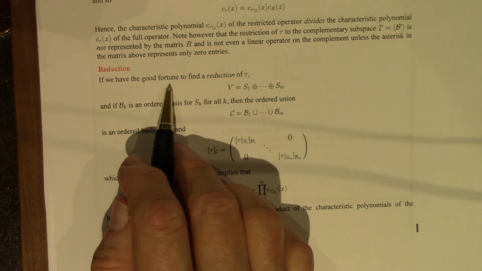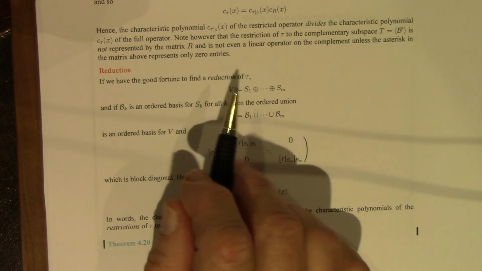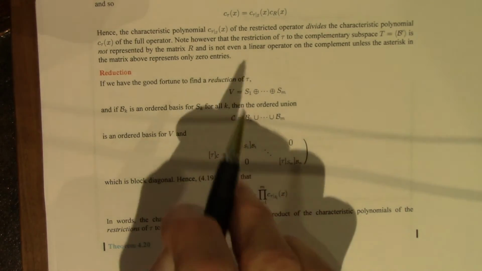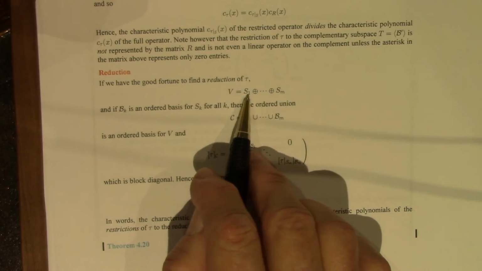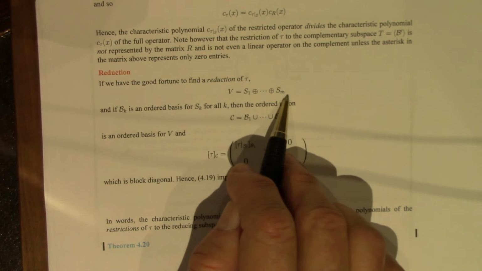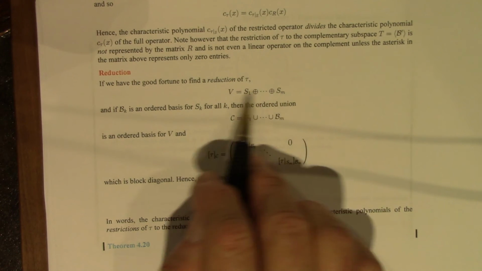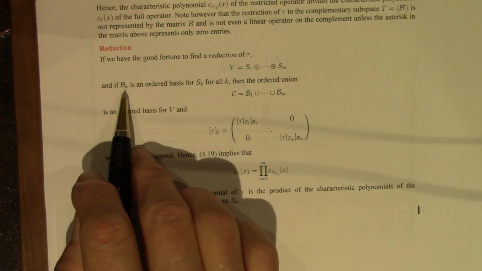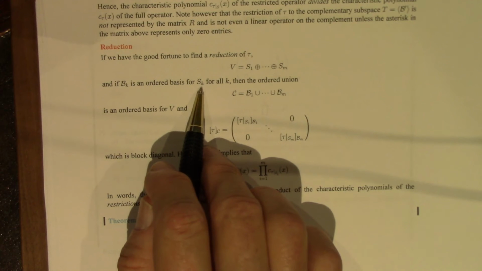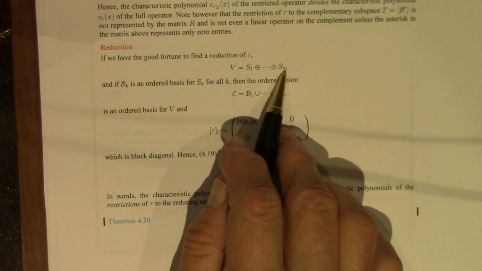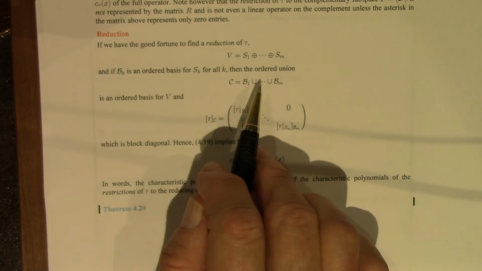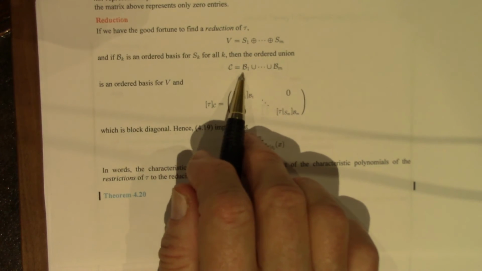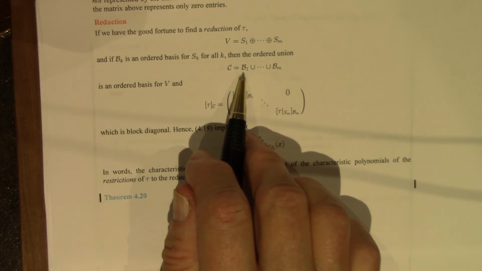If we do have the good fortune to find an actual reduction of tau, and it doesn't have to be just in two invariant subspaces, but we can have an invariant direct sum like this, and if B sub k is an ordered basis for S sub k, for all k, we can stick those together and get a basis for the whole vector space.